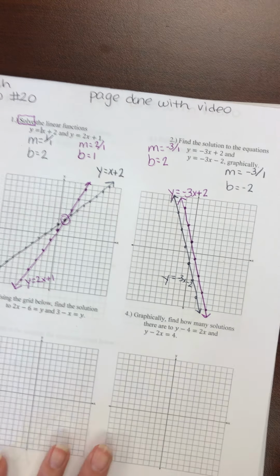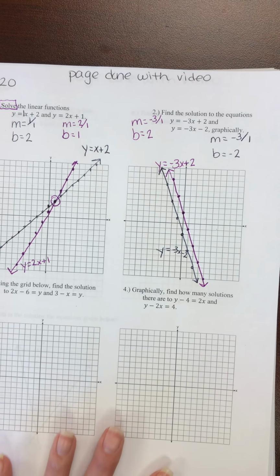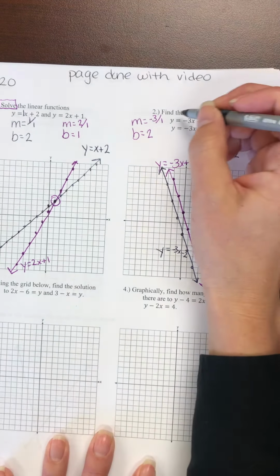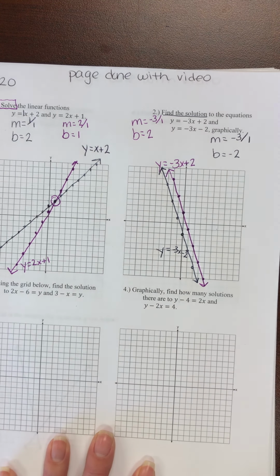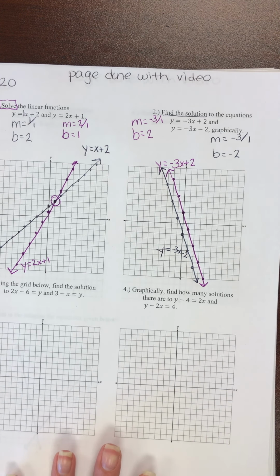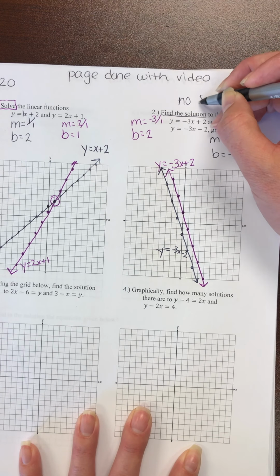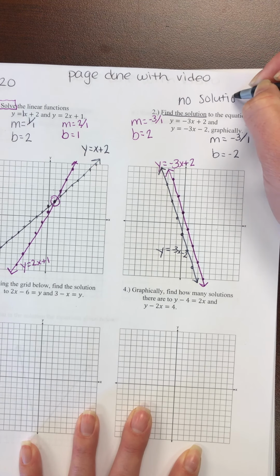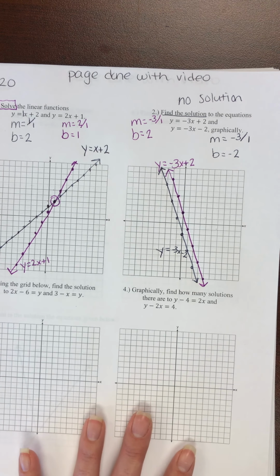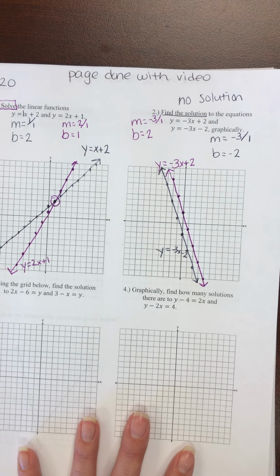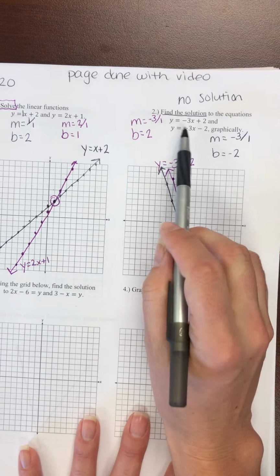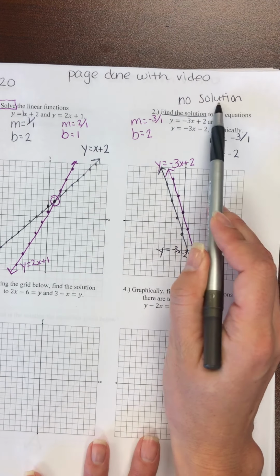Remember, it's half a math test, half a reading test. So it said to find the solution. So my solution means where my lines intersect. They do not intersect, so my answer here would be no solution. You don't want to write 0 because we're looking for the actual solution. You're not saying there are 0 solutions, you're going to say no solution.